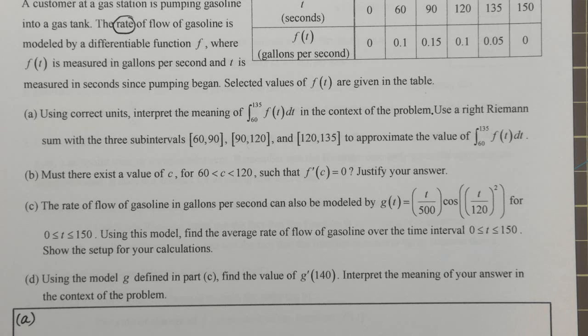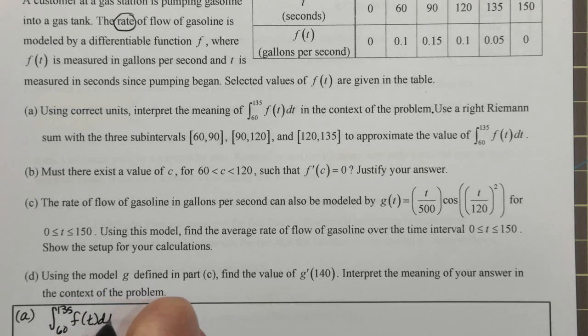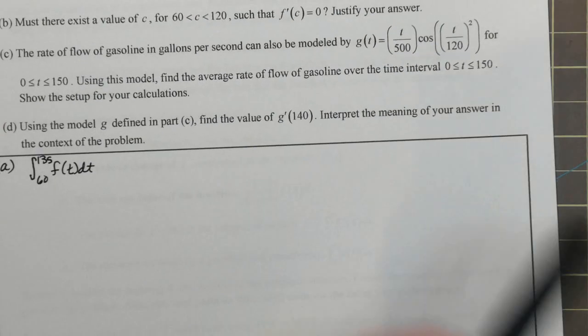So when you integrate rate, what do you get? When you integrate rate, what do you get? So this integral from 60 to 135 of the rate of flow of gasoline gives us the amount of gasoline that was pumped into the tank, because it's the integral of a rate in. It's the amount of gasoline that was pumped into the tank from time 60 to time 135. Okay, so that's what I'm going to say.